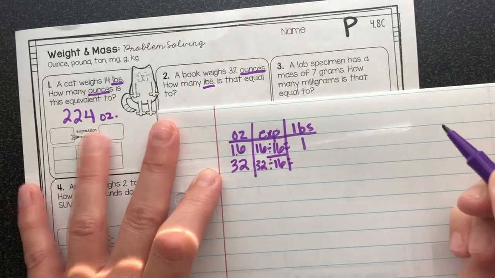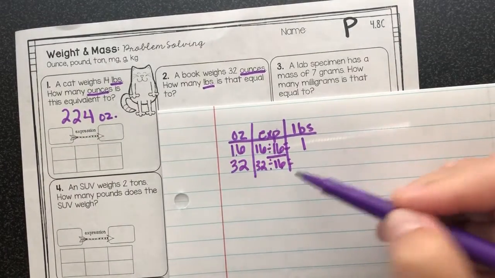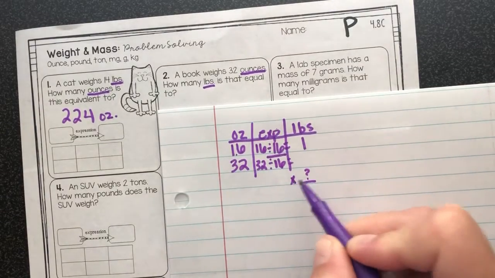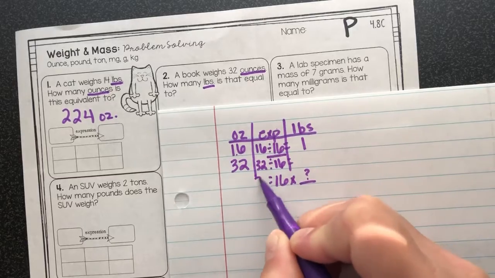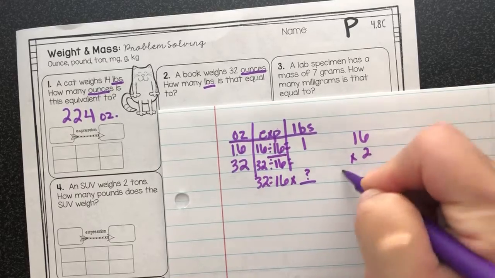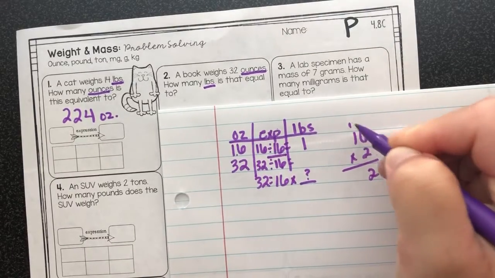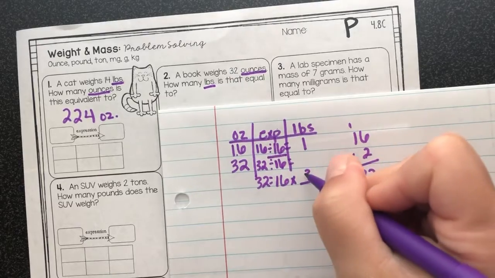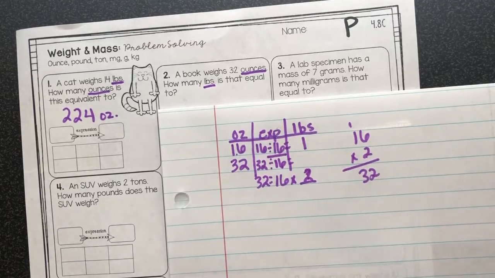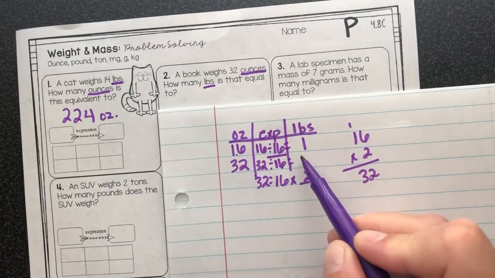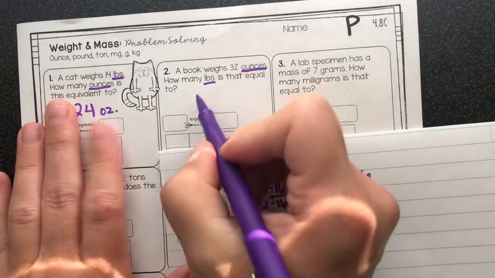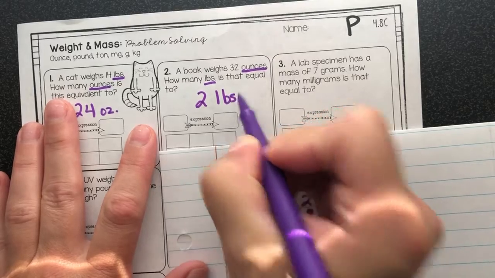You might not know that division fact, but that's okay. Think, what can I multiply times 16 that would equal 32? Well, that's just 2. If I take 16 and multiply it times 2, that's 12. 2 times 1 is 2, plus 1 is 3. So if 2 times 16 gives you 32, using our knowledge of fact families, we know that 32 divided by 16 has to be 2. So 32 ounces is equivalent to 2 pounds.